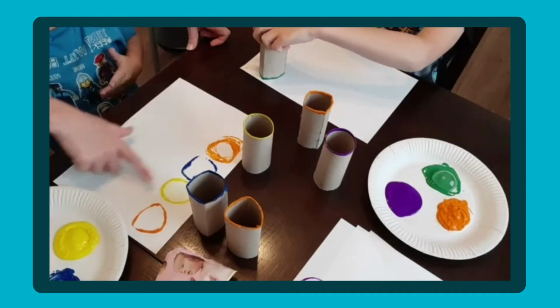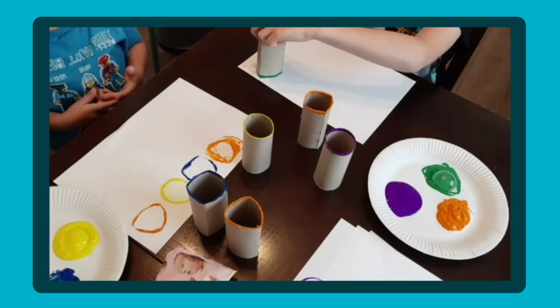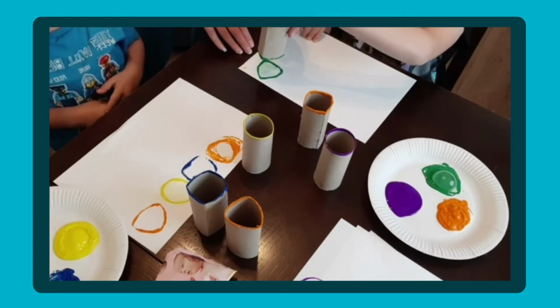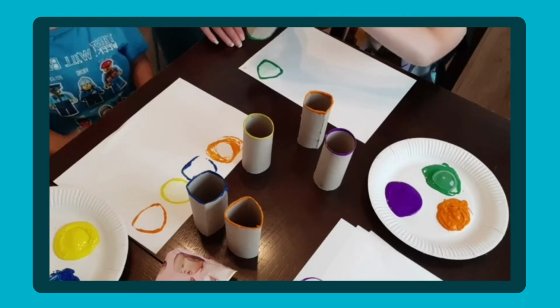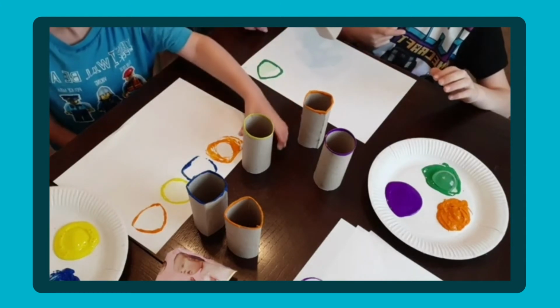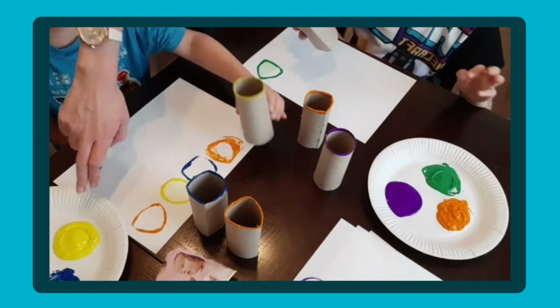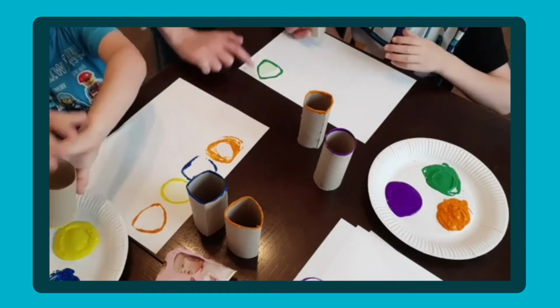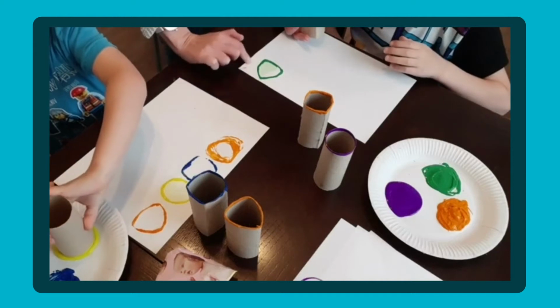What needs to come next after the orange triangle, Gabriel? Circle. What colour circle? That one. What colour's that? Yellow. So Noah, you've done your triangle and it's got its vertex at the top here.